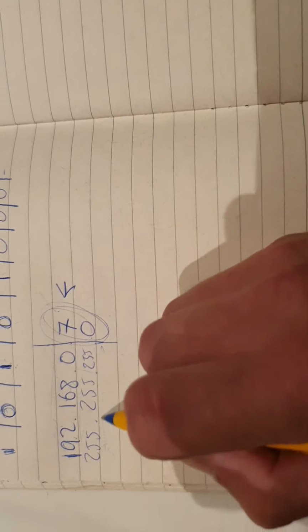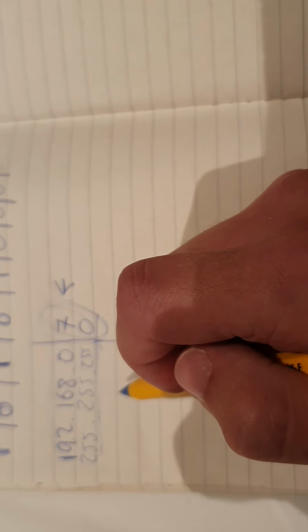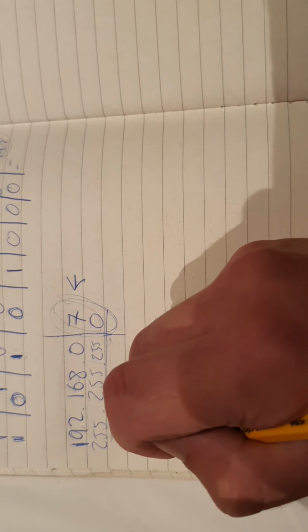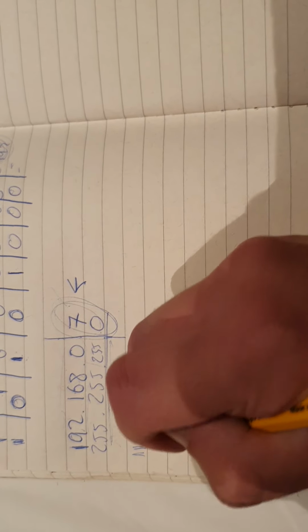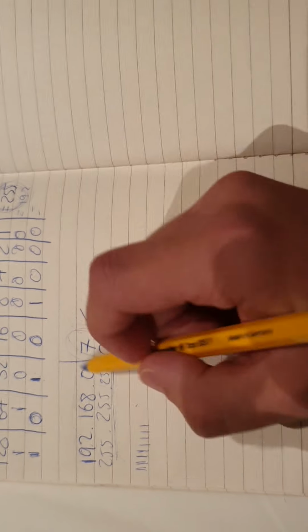So this 255.255.255.0, that specific subnet mask in binary would be 8 ones, 1, 2, 3, 4, 5, 6, 7, 8, because 8 ones in binary equals 255.